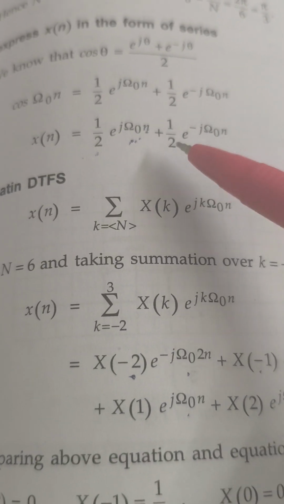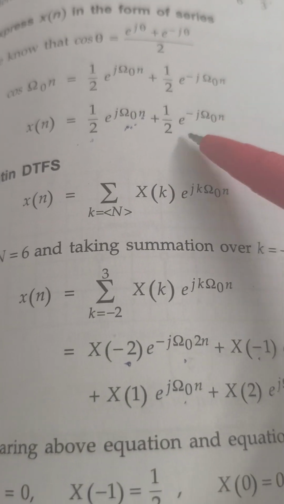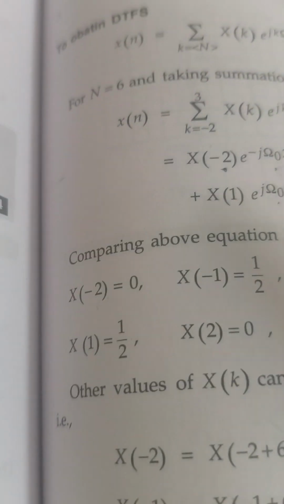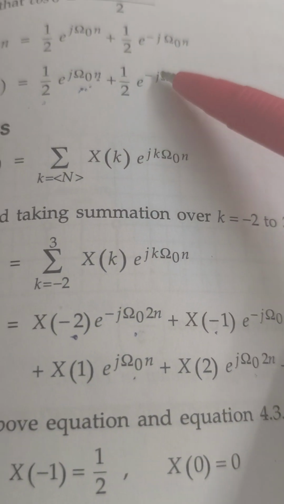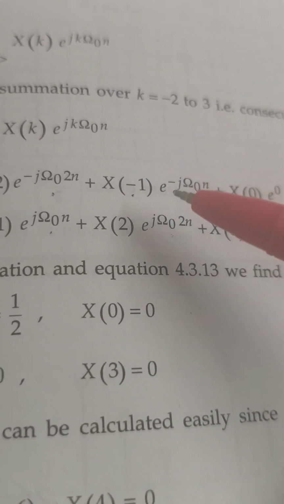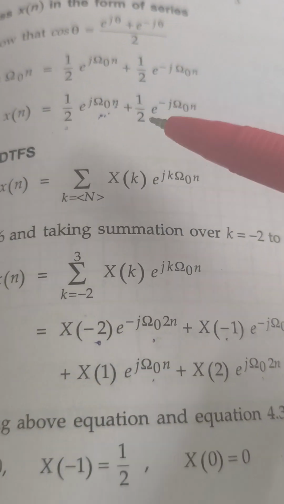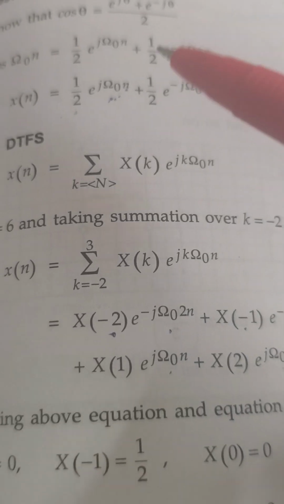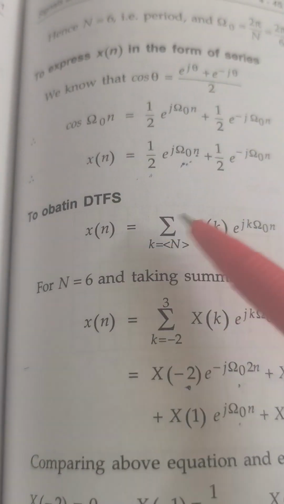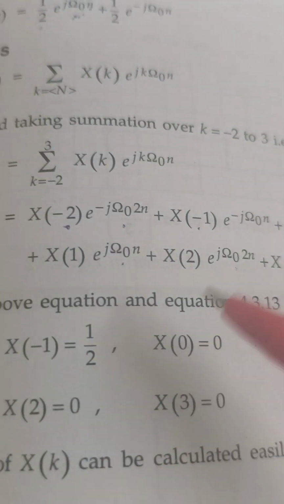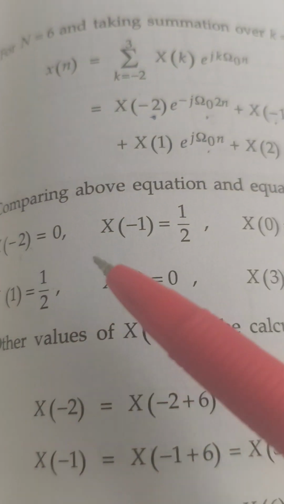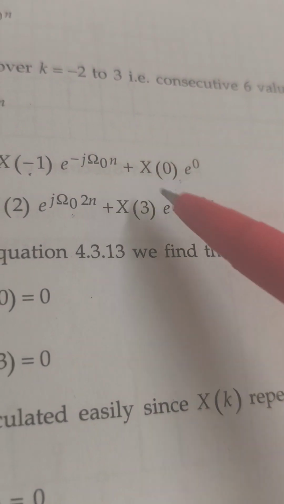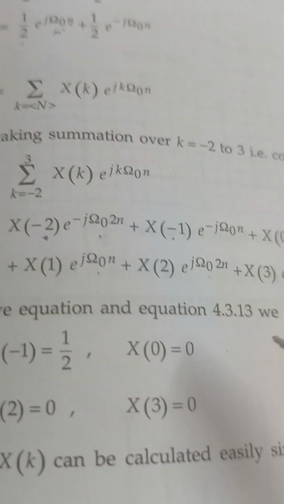The term is there here. Therefore, comparing this equation and this equation, we get the value of x of minus 1 as 1 by 2. When I compare these two equations, the common term cancels, and we get the value 1 by 2. X of minus 1 is 1 by 2, because this is the main expression of the signal. Comparing this with this, we obtain the various values. X of 0: there is no such term here, therefore 0.